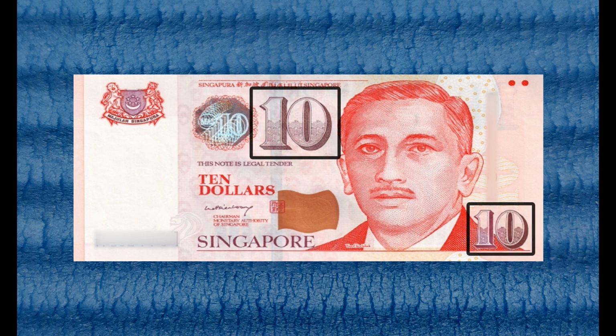Next, it has a large denominational numeral 10 in English on the center and on the bottom right corner of the note. When magnified, in the denominational numeral 10 at the center of the note, it has reverse intaglio microprint, in which the text MAS in micro letters in the shadow of the denomination numeral can be clearly seen.